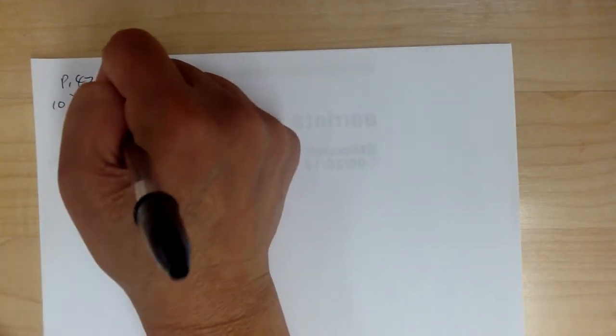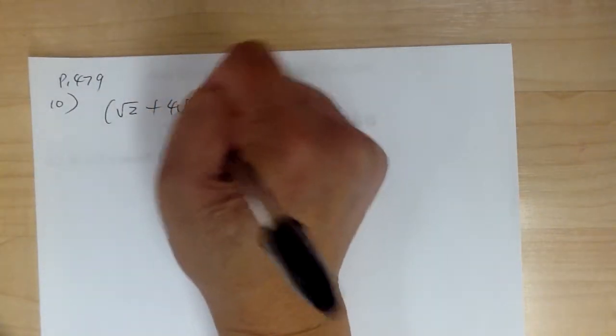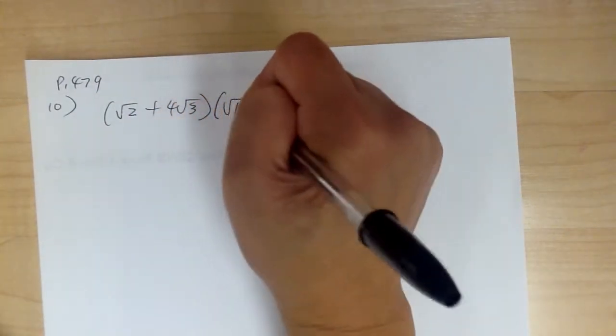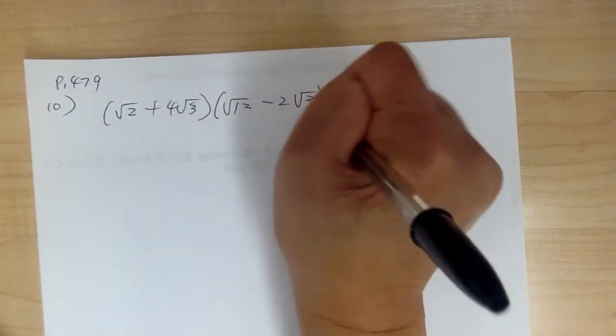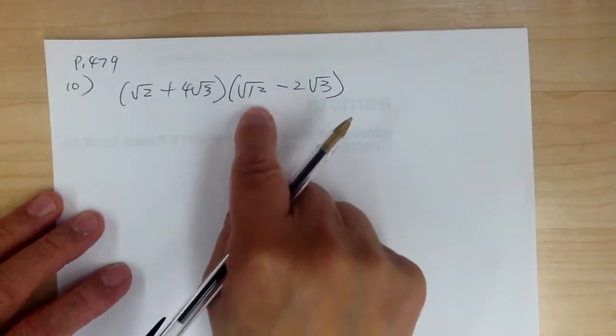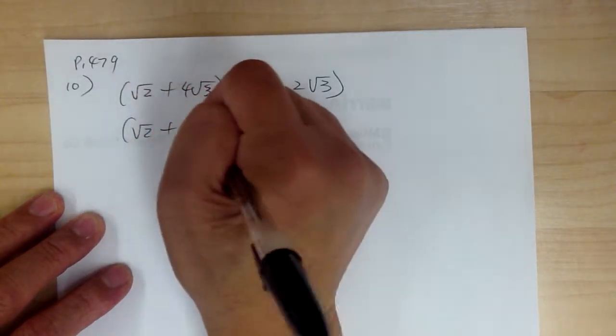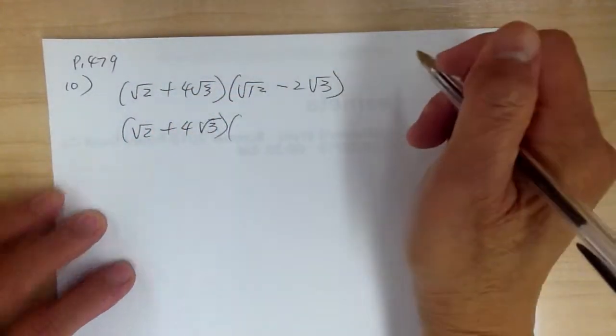Okay, you have square root of 2 plus 4 square root of 3 times square root of 12 minus 2 square root of 3. Okay, now this number is kind of bad, so I'm going to simplify that first. Okay, so that way when you multiply, it would be better to do.